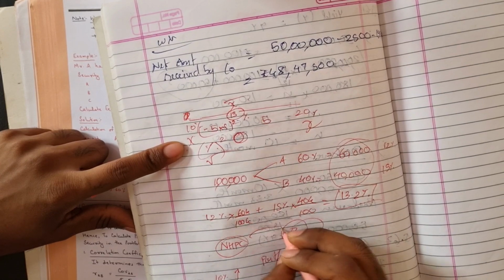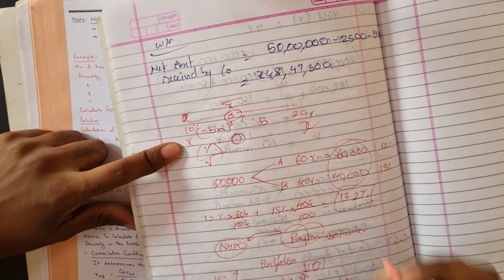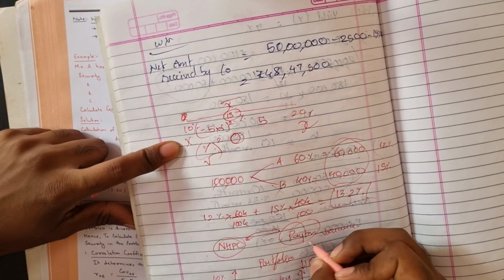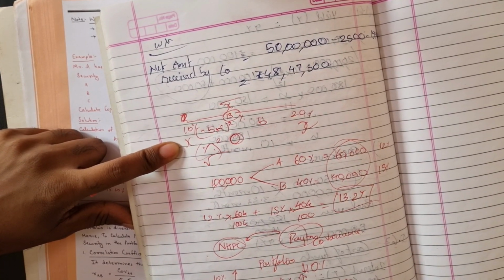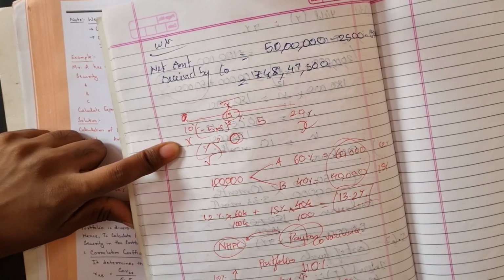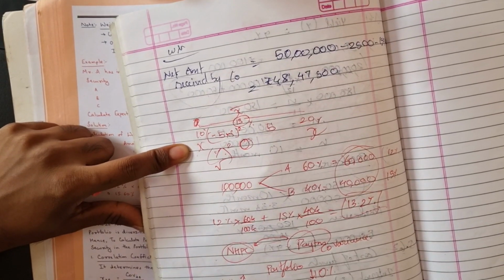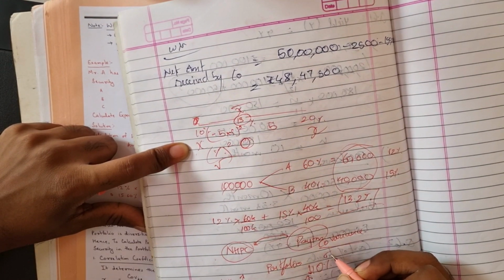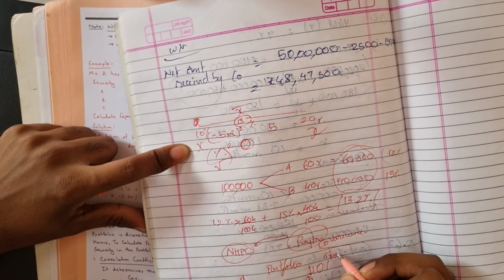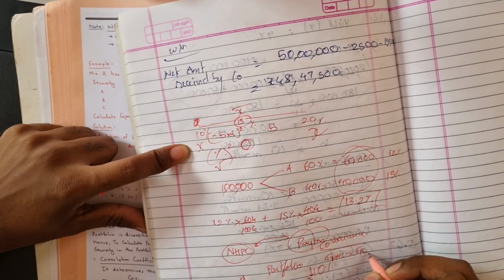We take the covariance of both, and we divide it by the individual securities' standard deviations, that is, the standard deviation of NHPC into the standard deviation of Paytm.